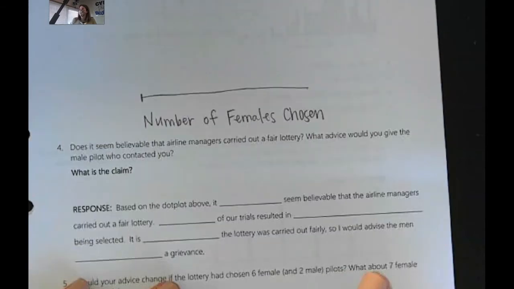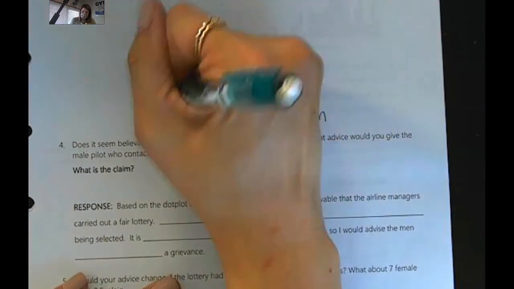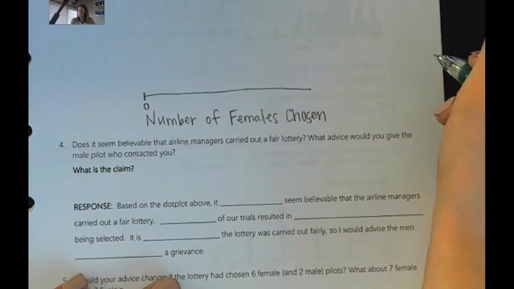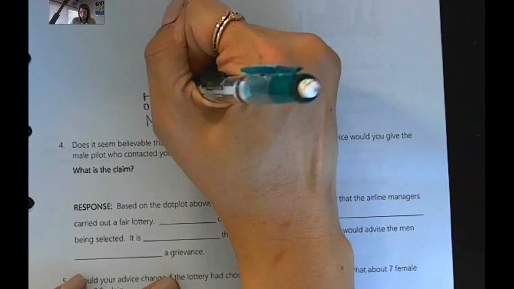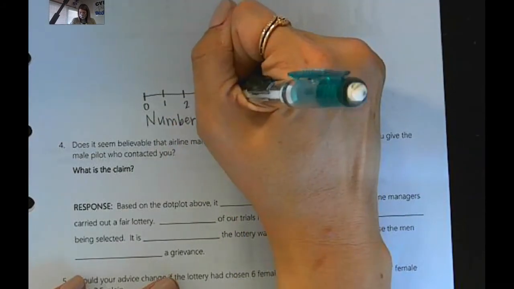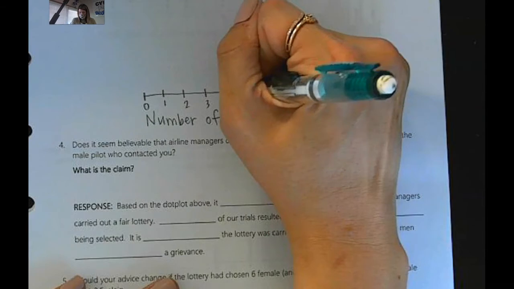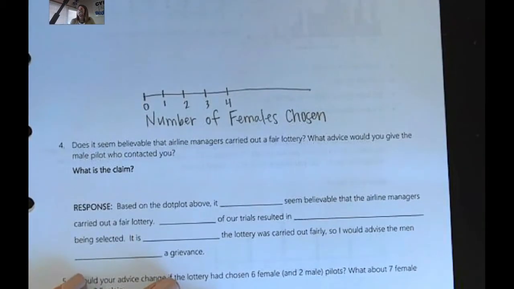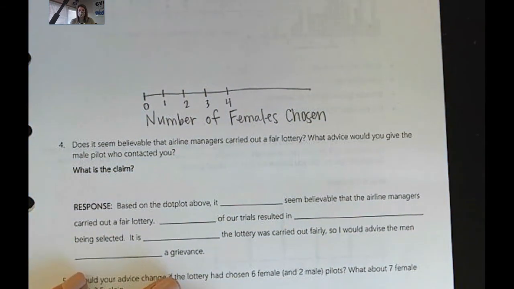So the first possible option is that 0 females are chosen, or 1, 2, 3, 4. How far do we go? Well, how many captain positions were there? 8.